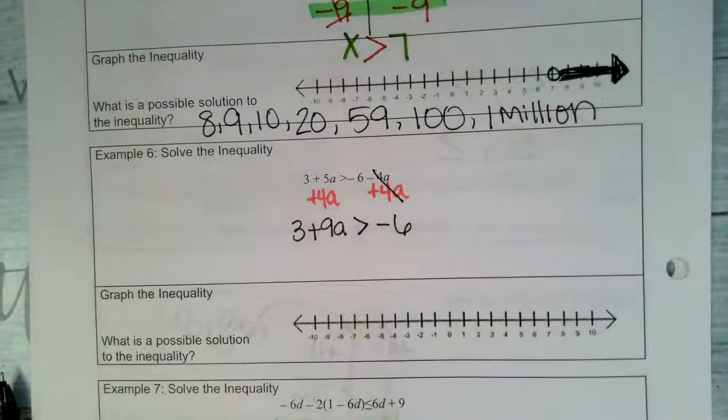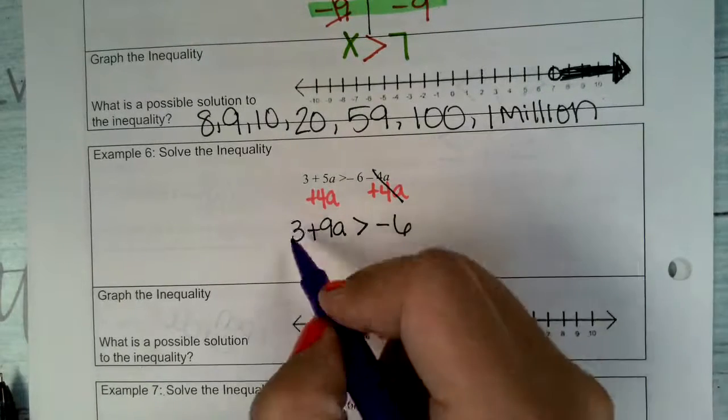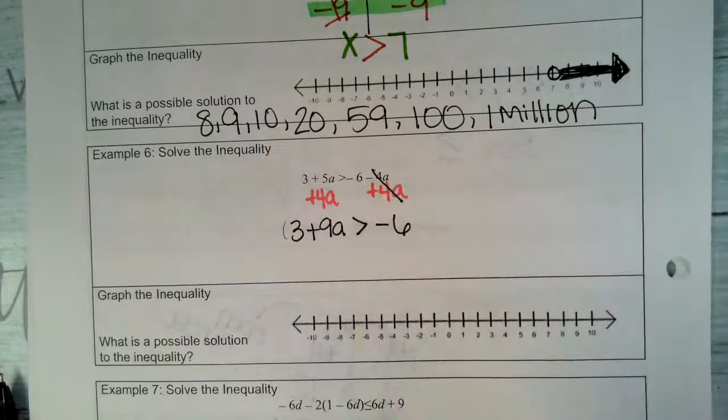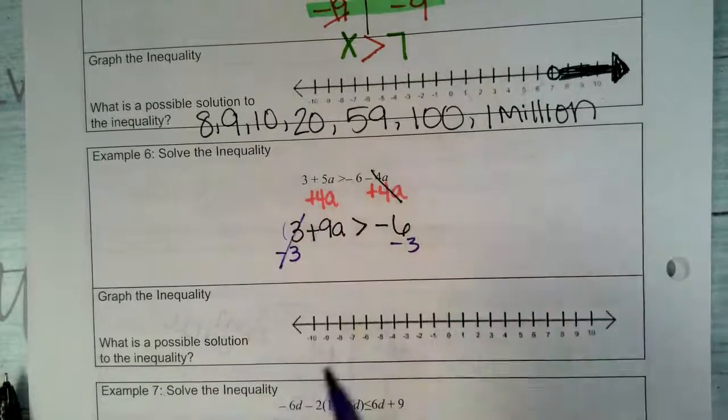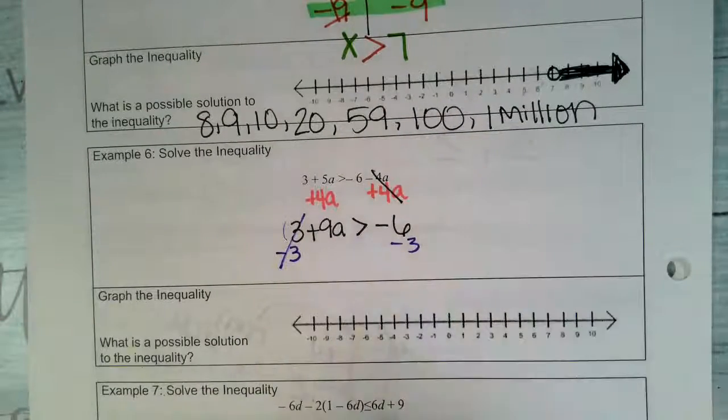Now I need to put my constants together. So in order to do that, I need to move this 3 to be with the negative 6. So I'm going to subtract 3 from both sides. That gives me 9a.